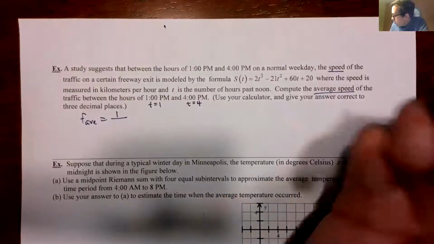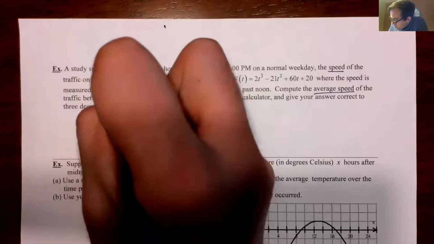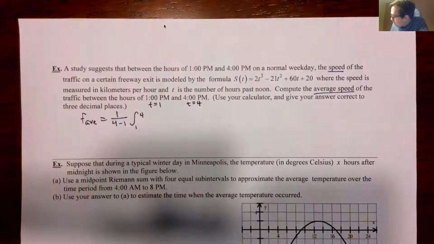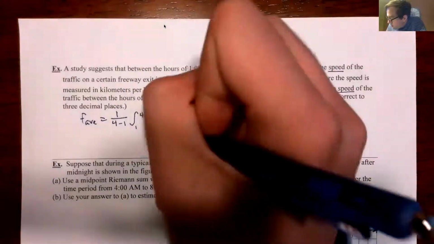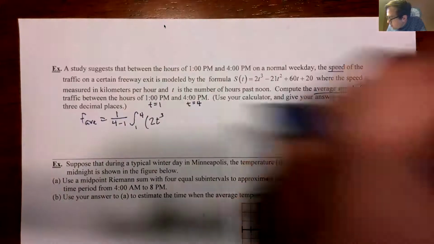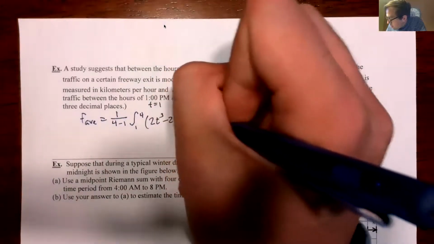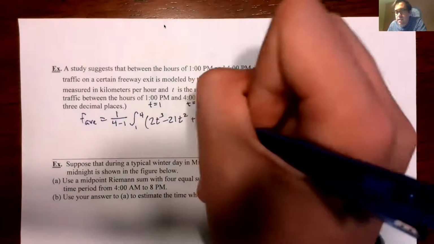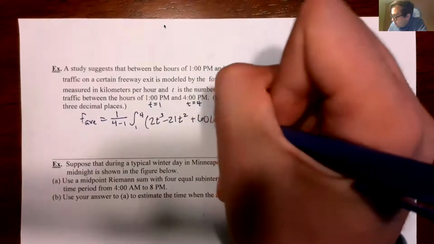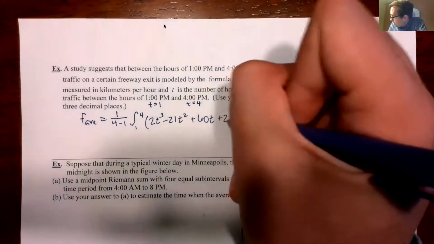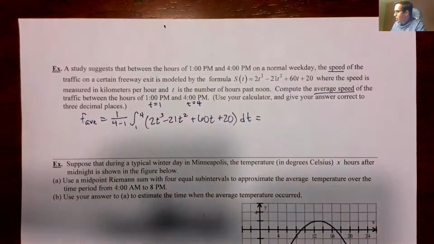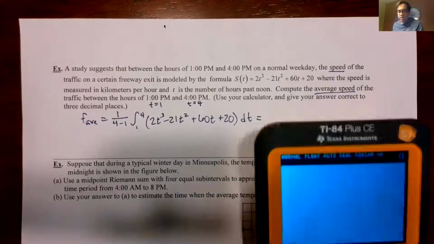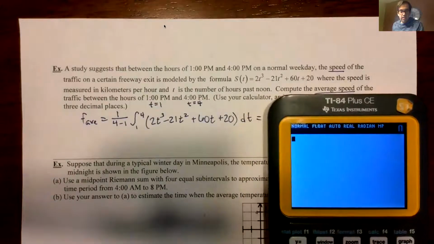So I'm going to go 1 over 4 minus 1 times the integral from 1 to 4 of S of t, which is 2t cubed minus 21t squared plus 60t plus 20 dt. And the question says to use a calculator and give our answer correct to 3 decimal places. So here is my calculator screen. And let's type this in.